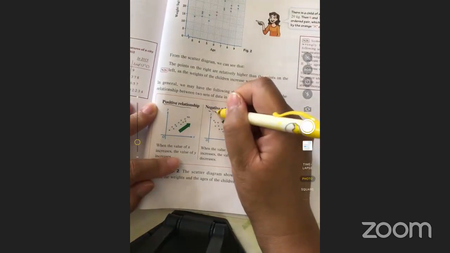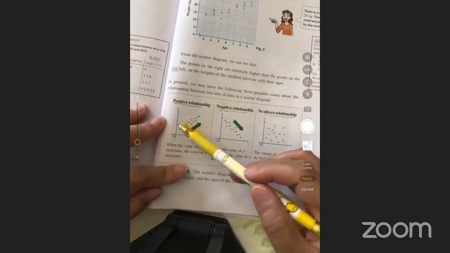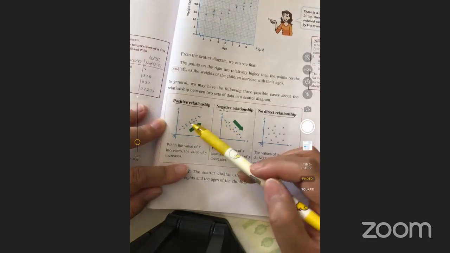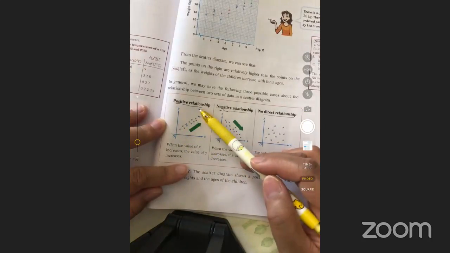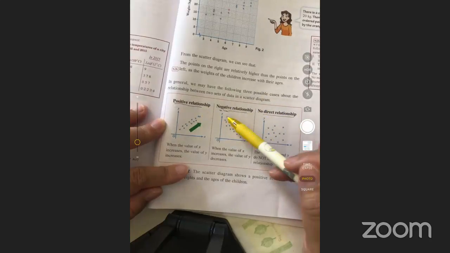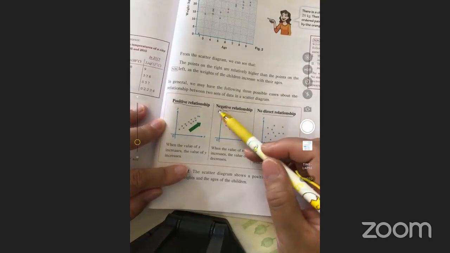Now, for this one, you can refer to this diagram. It means you need to know these three phrases. If the diagram looks like that, then you can answer it is a positive relationship. If the diagram looks in this way, then you may answer that it has a negative relationship. If it looks something like that, just like the previous example, then there's no direct relationship.